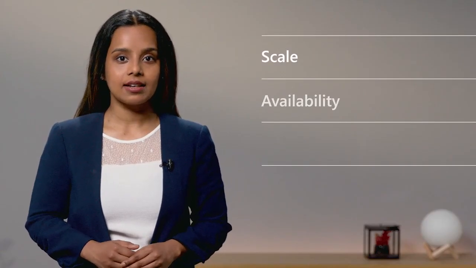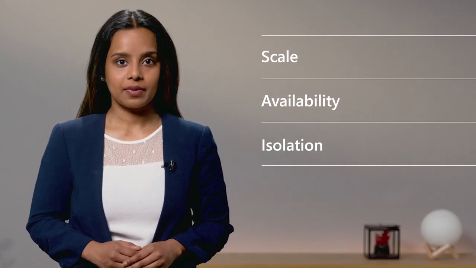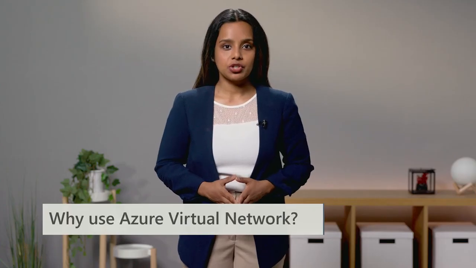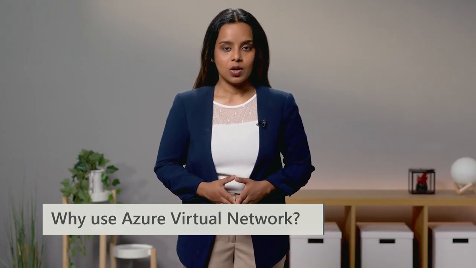A virtual network is similar to a traditional one operating in your own data center. However, it brings extra benefits to the Azure infrastructure, such as scale, availability, and isolation. But why would an organization choose Azure Virtual Network? Well, there are several compelling reasons.